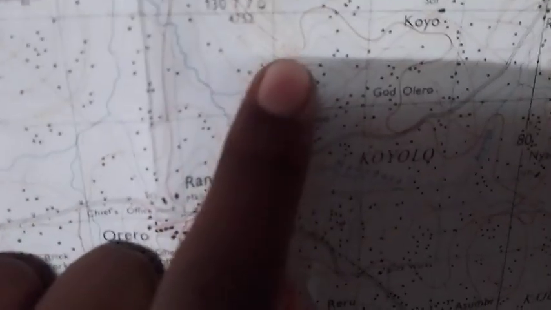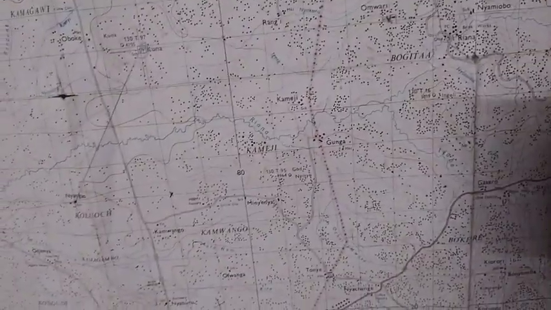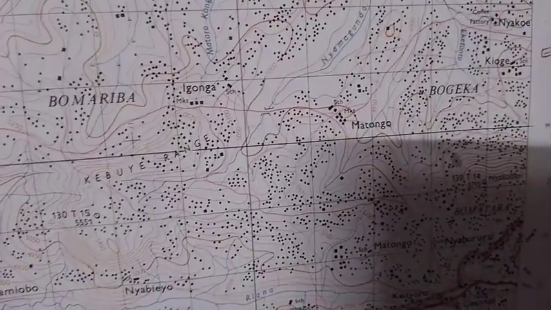Another thing is that on the eastern part of the map there are many river valleys. Eastern side here, and a lot of rivers flowing, like we have the Mugusi there, Nyamagundo, Matongo.